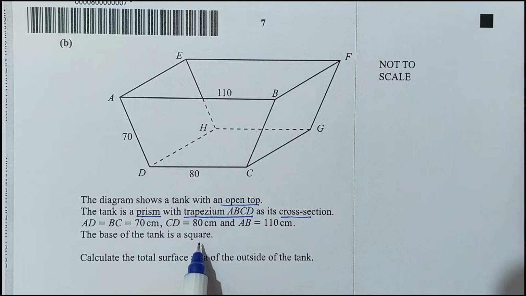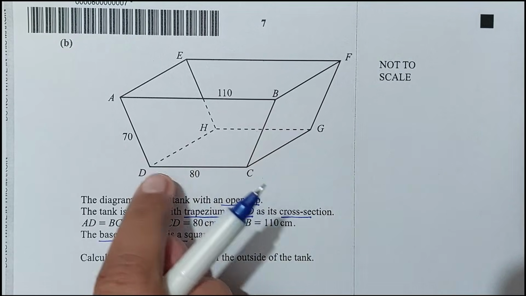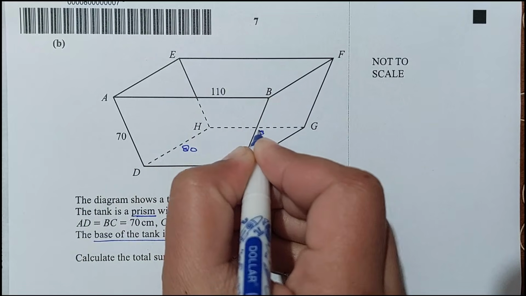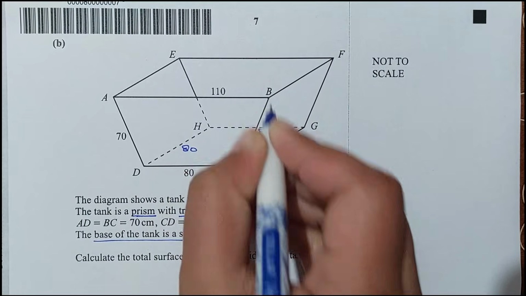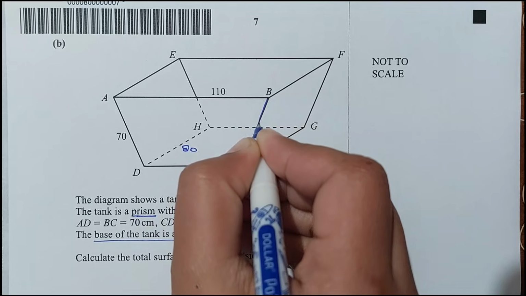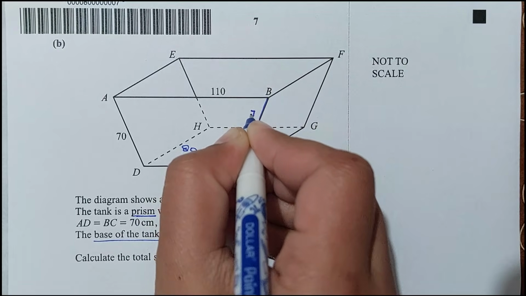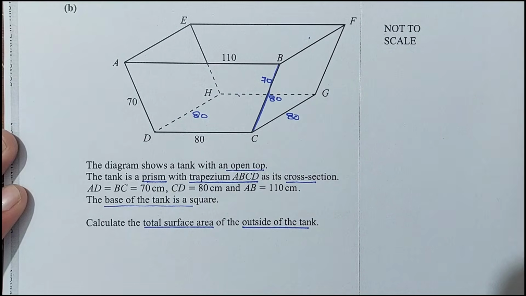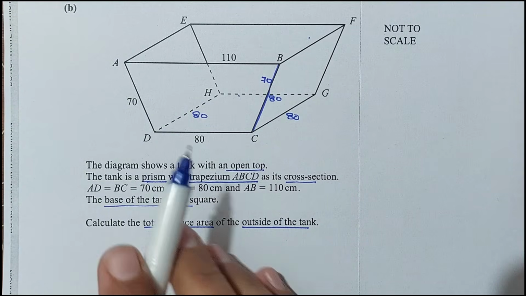The base of the tank is a square. This base is a square, meaning 80, 80, 80, 80. This side is also 80. This side is 80. This side is also 80. And this side is 70. Calculate the total surface area of the outside of the tank. Okay, so we have to find the total surface area of the outer tank, right?